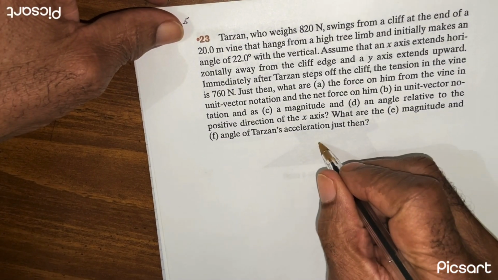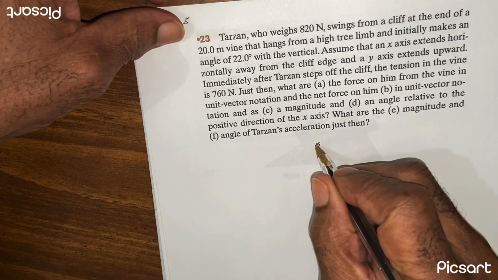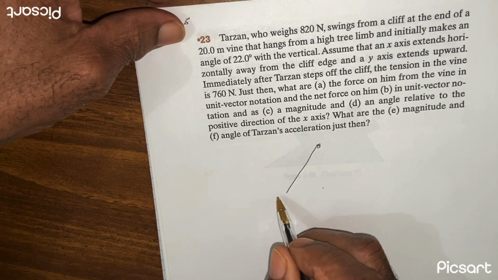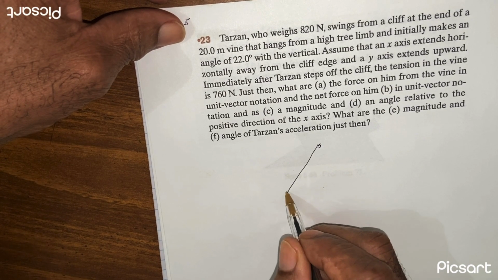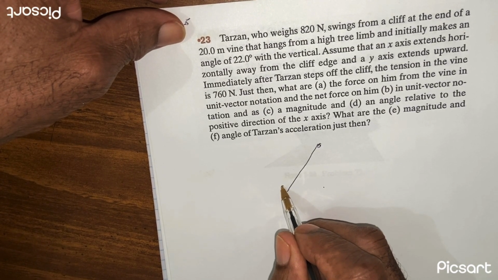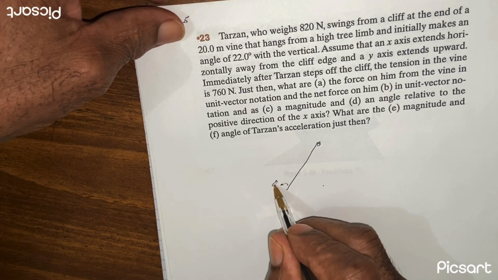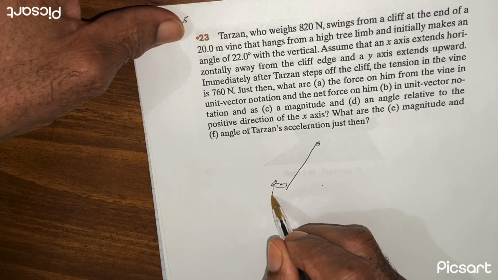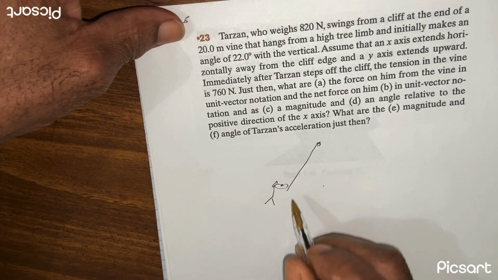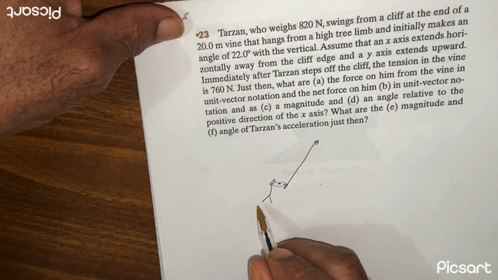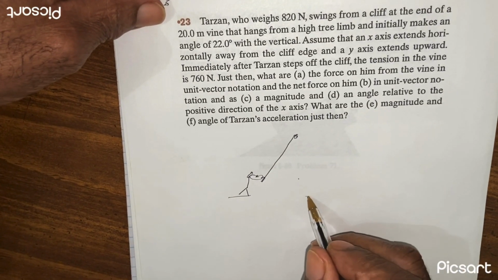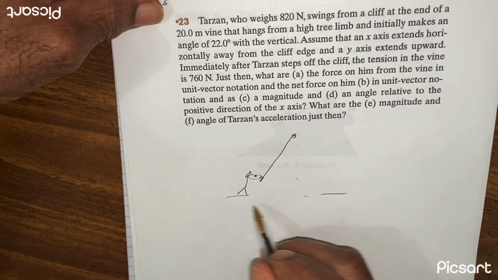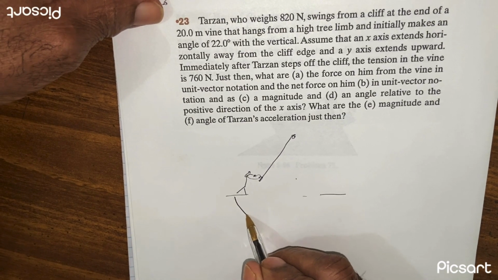First, we'll just draw this situation with the vine and Tarzan on this cliff, holding on to a vine. And he's going to swing to another cliff.